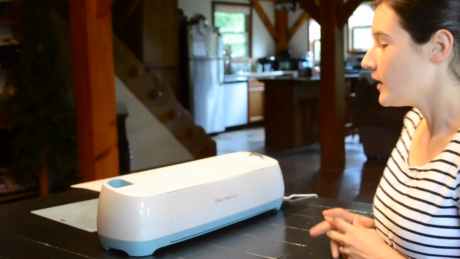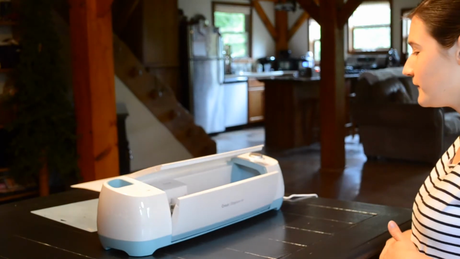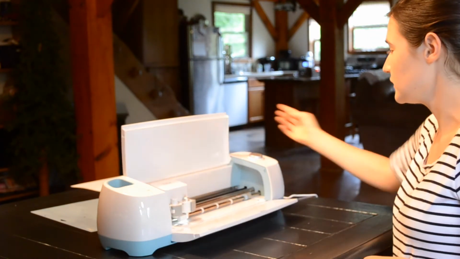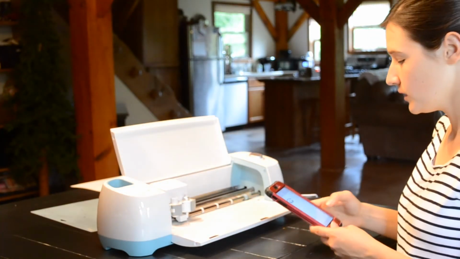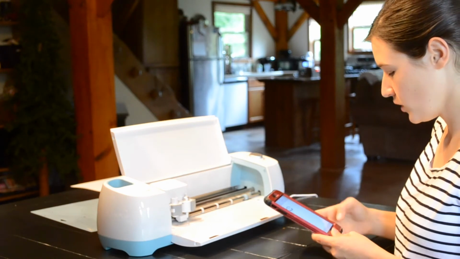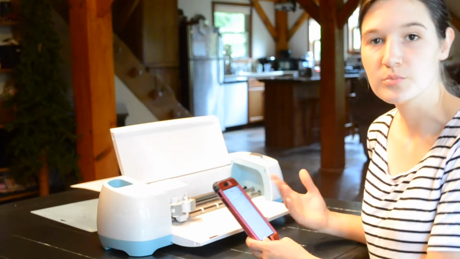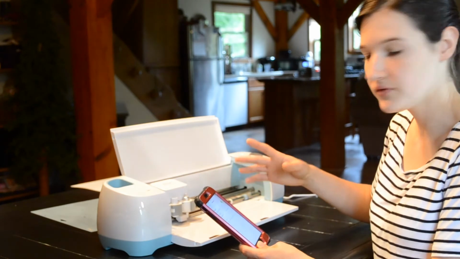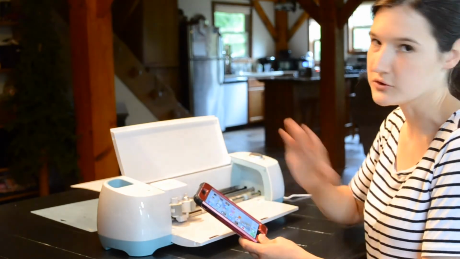So now that I have the image designed and uploaded, I am ready to print this thing out. Today I'm going to be printing it out on cardstock. First off, we just open our little fancy dancy Cricut machine. We're going to turn it on and we're going to pull up the app on our phone. So it connects to Bluetooth, so you can just have it on your phone and it connects. Everything's wireless. It's super easy.